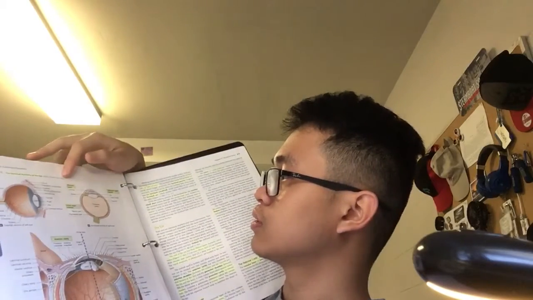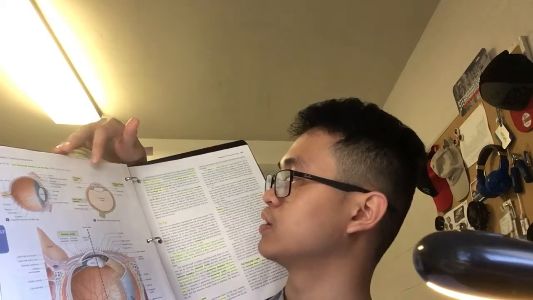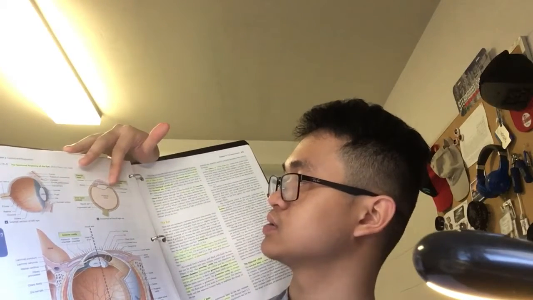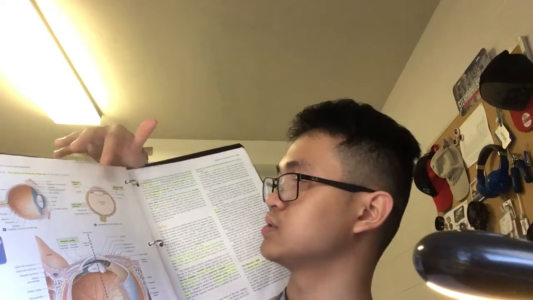Next figure shows the different layers. Fibrous layer: cornea, sclera. Vascular layer: you can see the iris, ciliary body, the choroid, anterior cavity, posterior cavity, neural. Okay, so now the posterior of the eyeball.